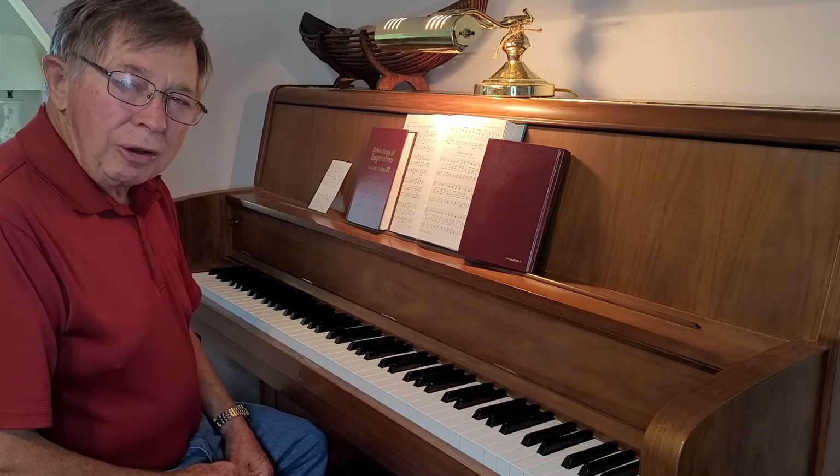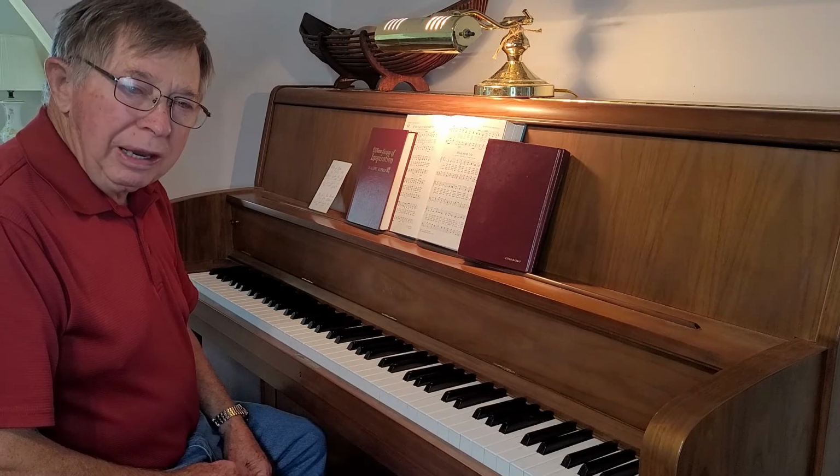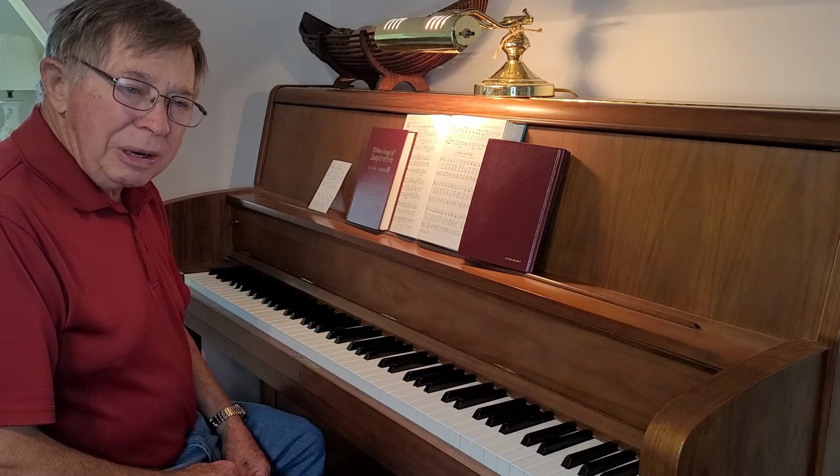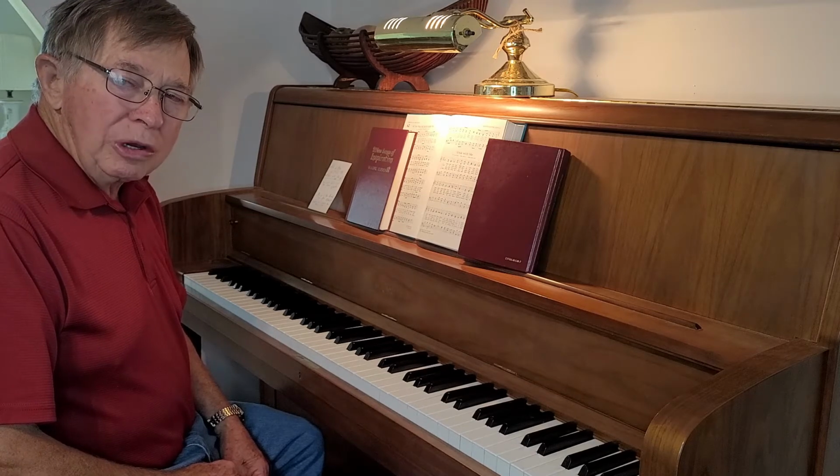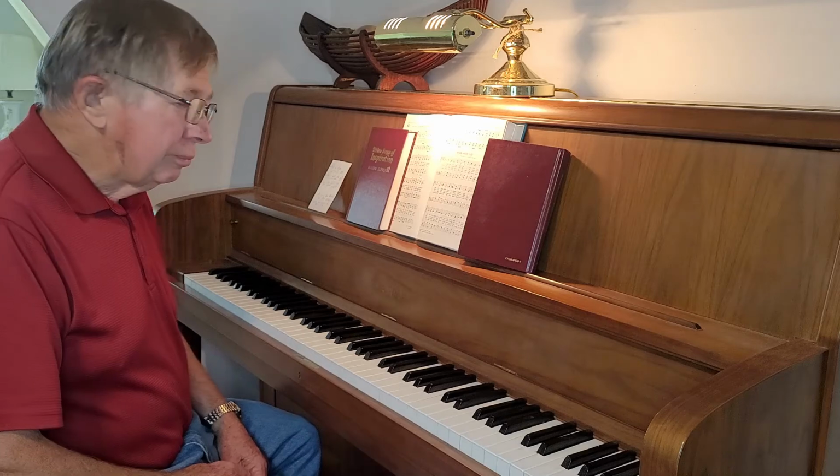I'm going to chart the chords for the song Abide With Me. Before I chart the chords, first I'm going to play the song as it's written, and then I'll play a second verse where I will use full chords as I play.